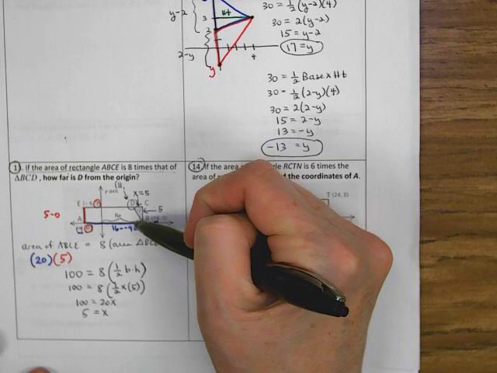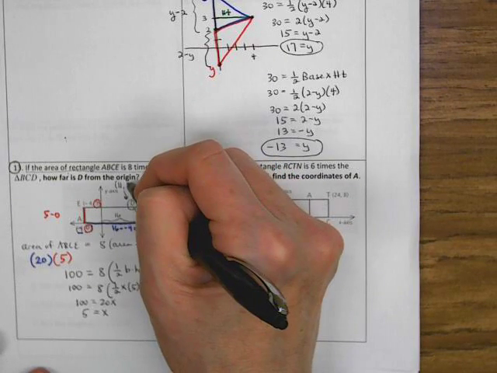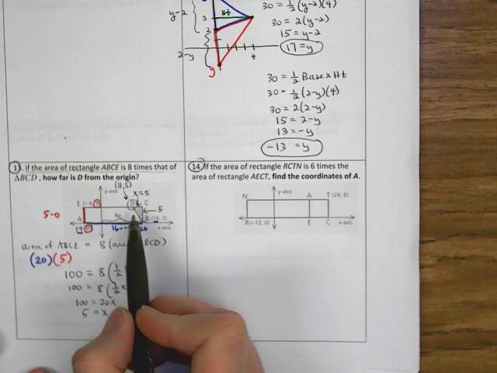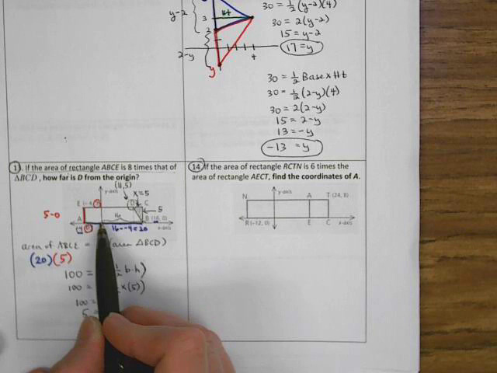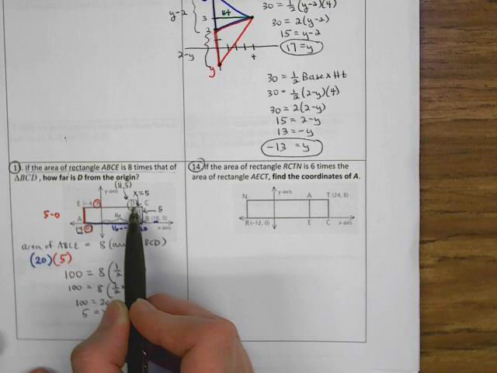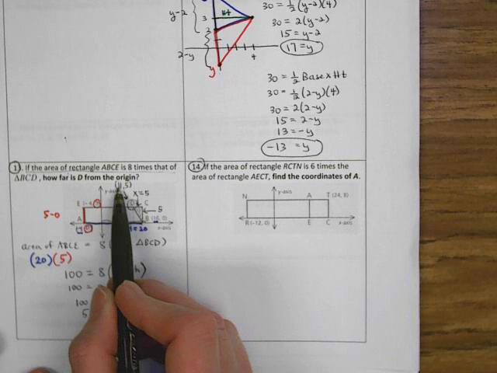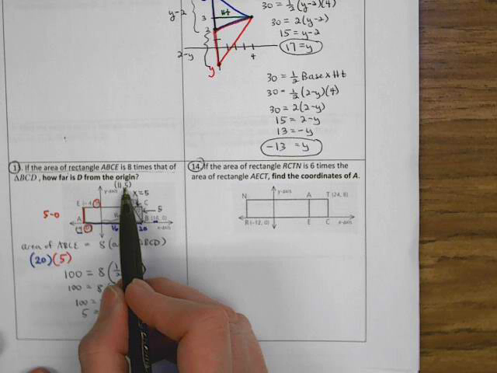And I know the y coordinate has to be the same as these y coordinates, which is 5. So again, I can go out 16, come back 5, puts me at an 11 as an x coordinate, and then the y coordinate is the same as these, which is just 5.